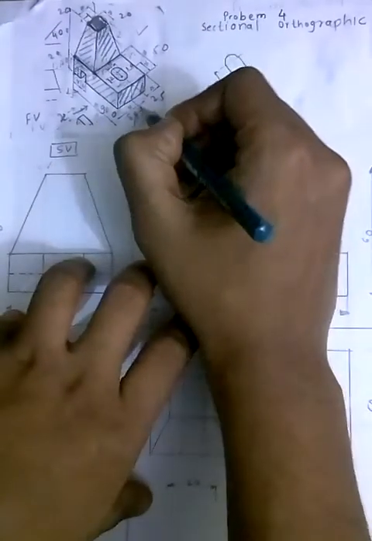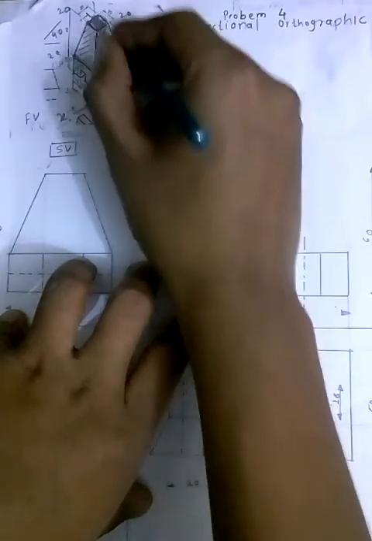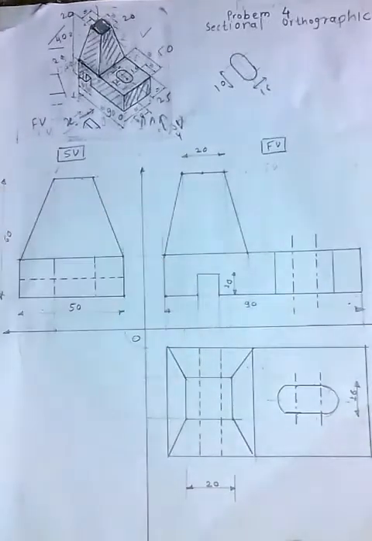A is nothing but the section, meaning we want to cut the object in this way throughout. So after cutting that object, how will it affect the views of that particular 3D object that you have to draw? Section means that at that line we have to cut the object.